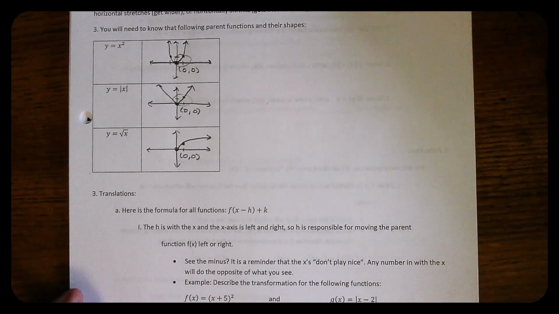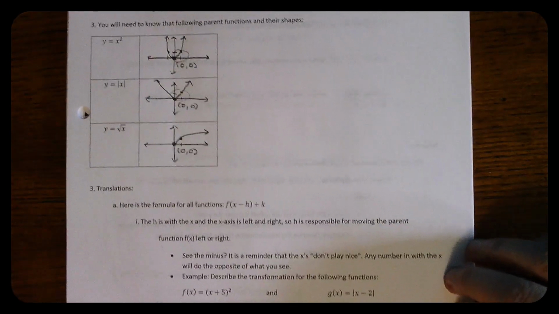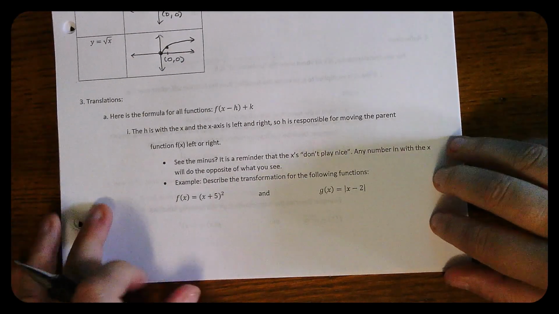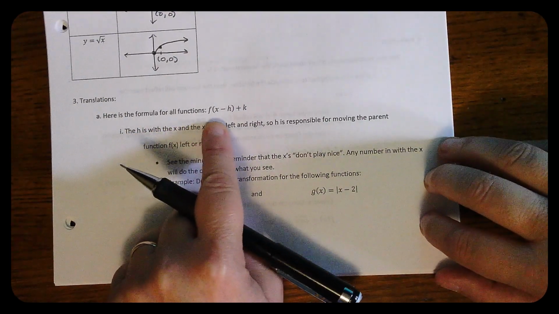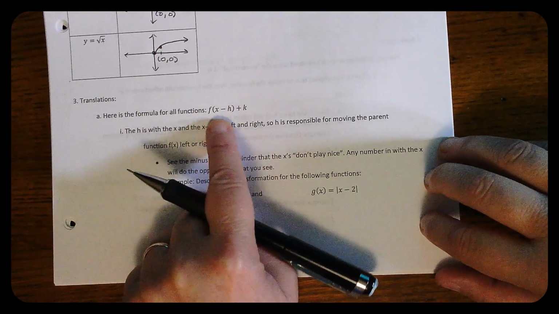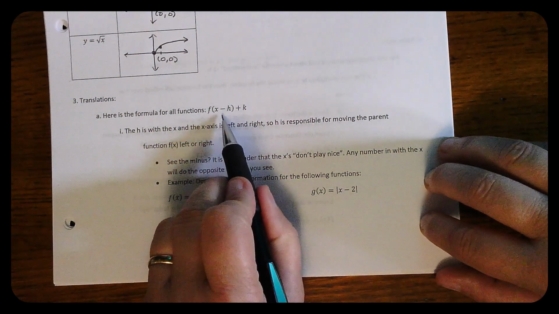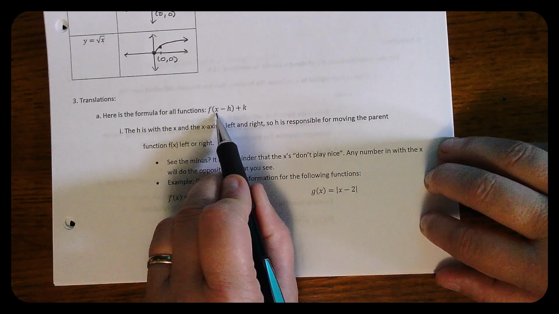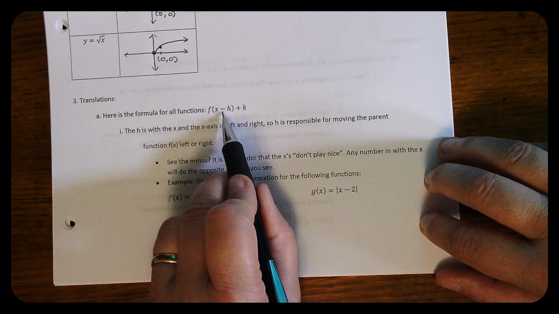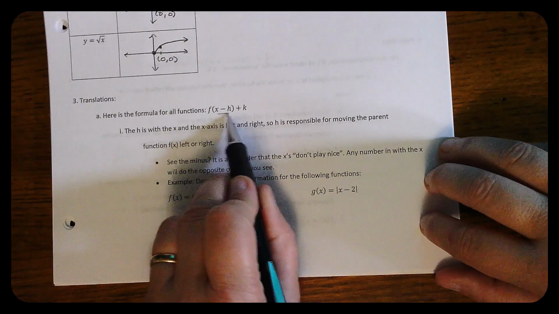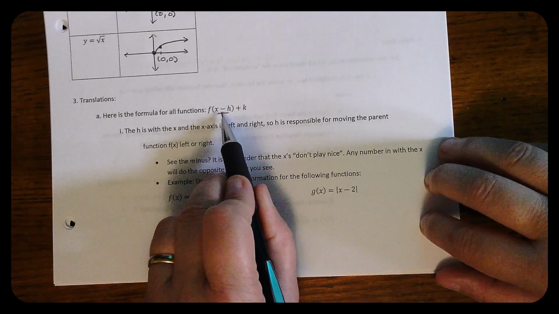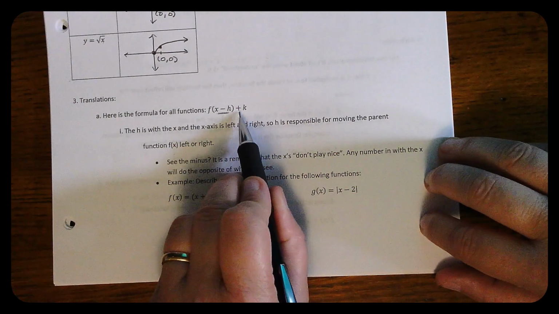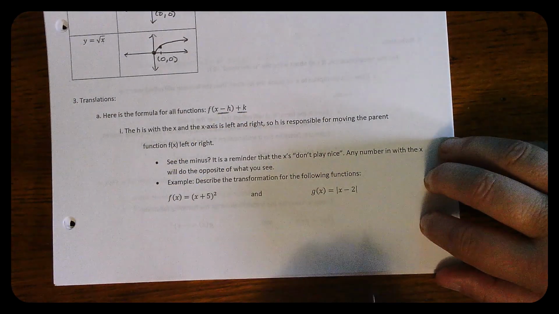So here is our first transformation. We'll talk about translations, and I always think of these as like dance moves. Here's the formula for all functions when you're talking about translations. There's going to be some function, and there's going to be a number with the x, so it would look like x plus h or x minus h. The formula has a minus right here. We'll talk about that. Plus k, and that could be a plus or minus too, but the formula has a plus here. So we'll talk about what's going on there.